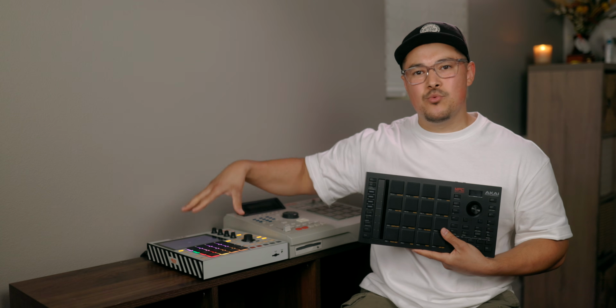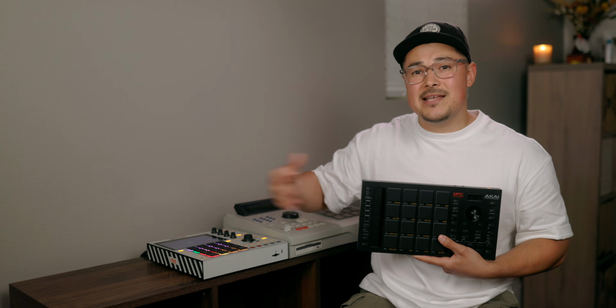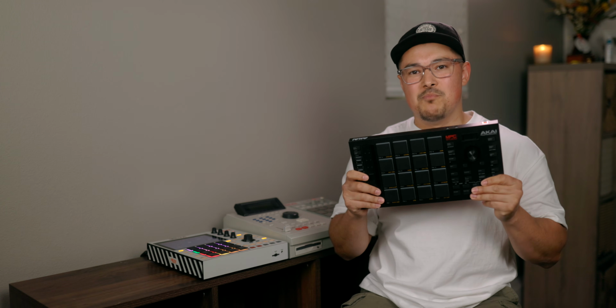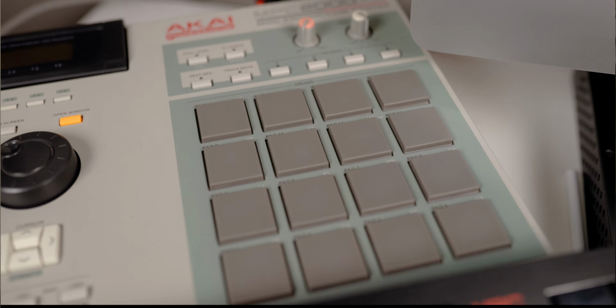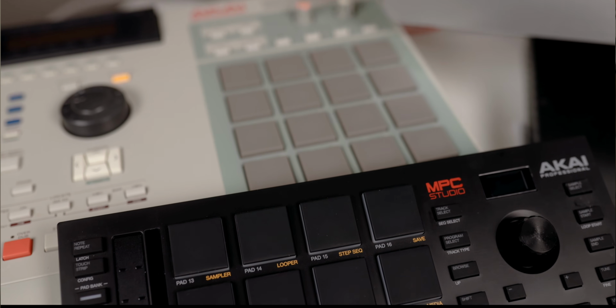Another thing that I really like about the Mark II is the pads. As you guys can see, I got the MPC ONE right here. These are small pads. I've never complained about the small pads. I actually like the small pads, but just having this small device with the full-size pads, they're very similar to my 2000 XL. I really do feel that difference versus these small pads. So it's really cool that we're able to have that in such a small device for a very good price.